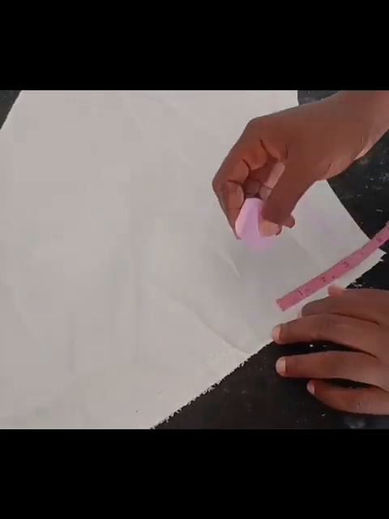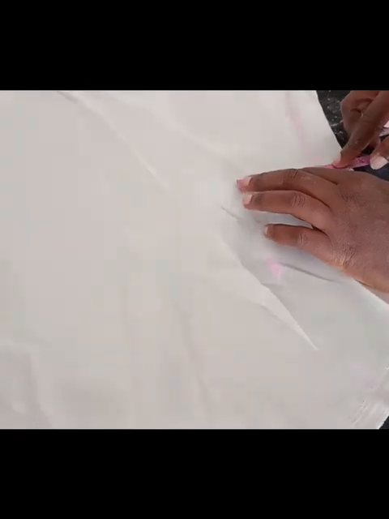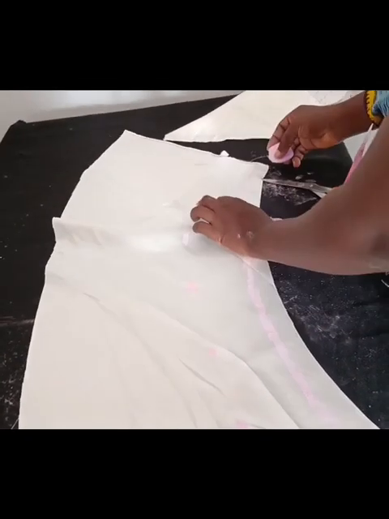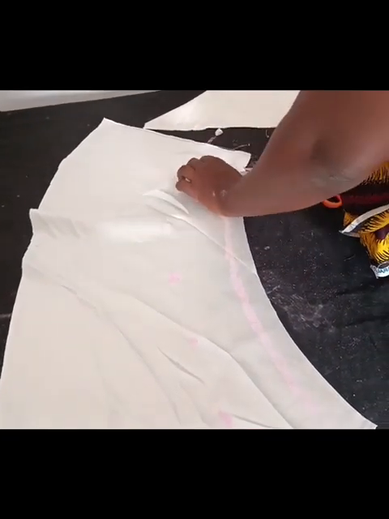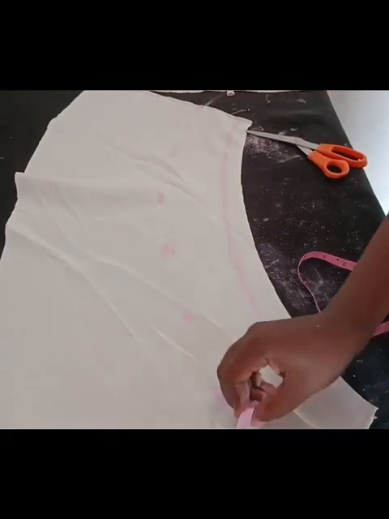So I gave a 3 inches gap for this one. I gave a 3 inches gap for this. So I'm marking it 3 inches gap from this chalk line you are seeing. That is, if it is from the waist, it is 4 inches gap.